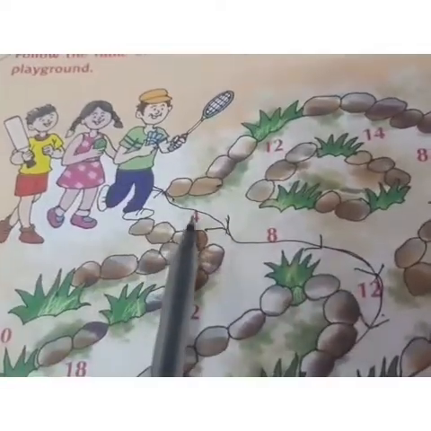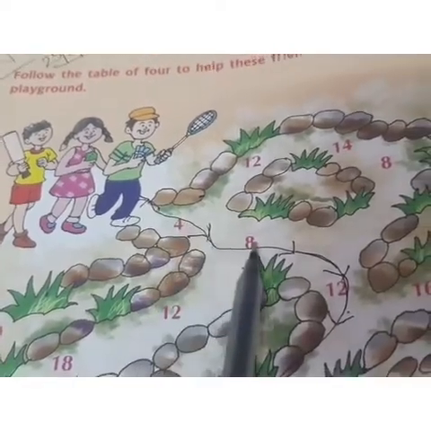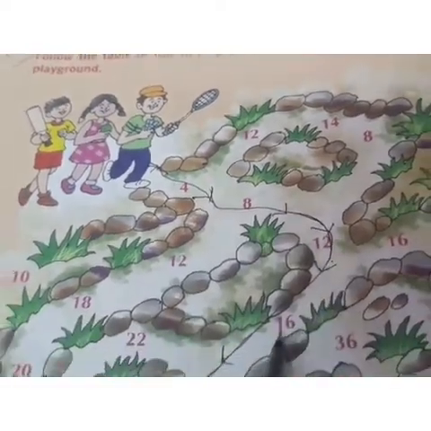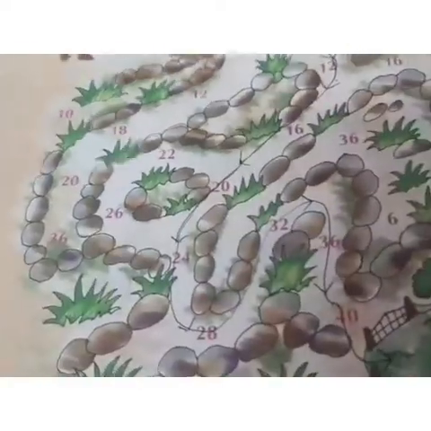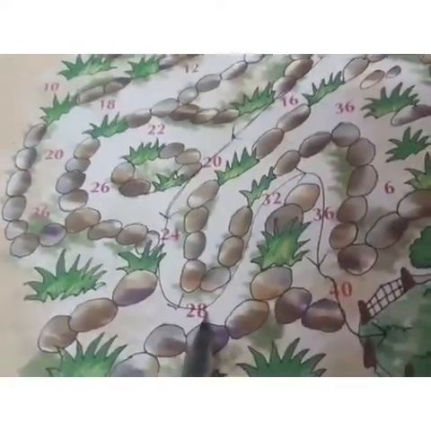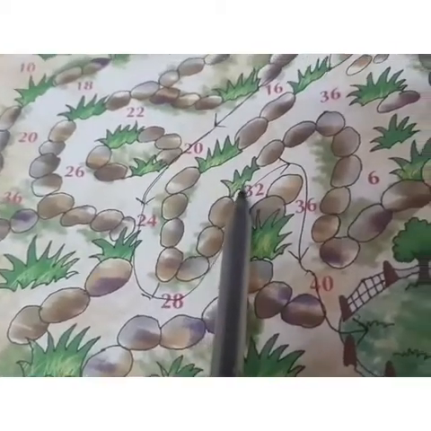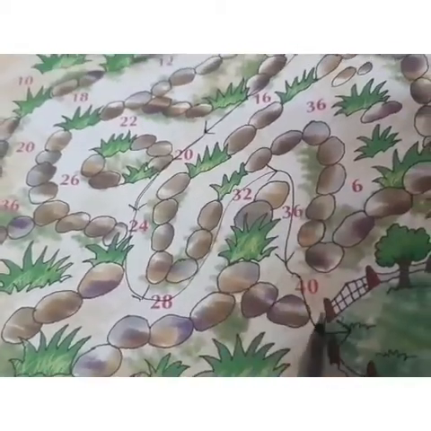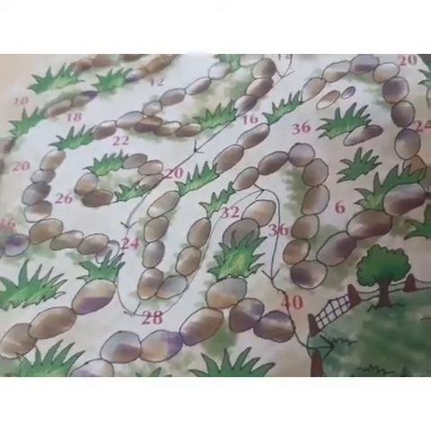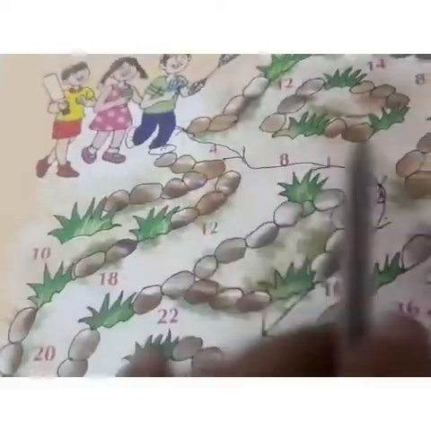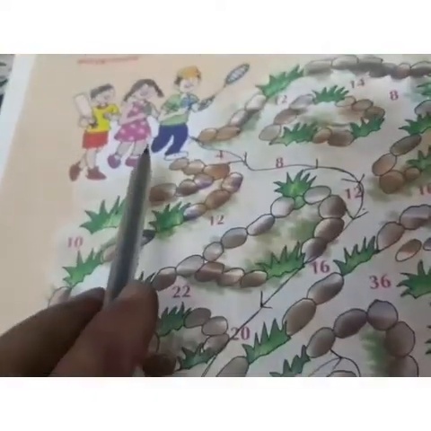So let us start with 4. 4 ones are 4, 4 twos are 8, 4 threes are 12, 4 fours are 16, 4 fives are 20, 4 sixes are 24, 4 sevens are 28, 4 eights are 32, 4 nines are 36, and 4 tens are 40. So we have reached the ground over here. So now we have shown our friends the way to reach the ground and they can play here.